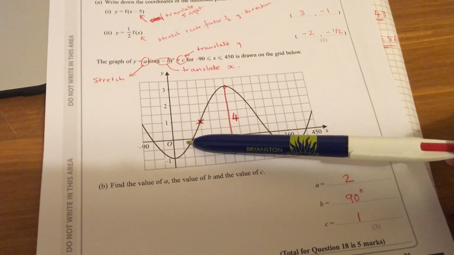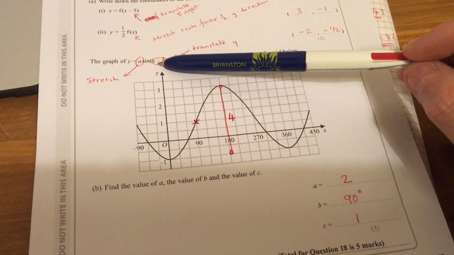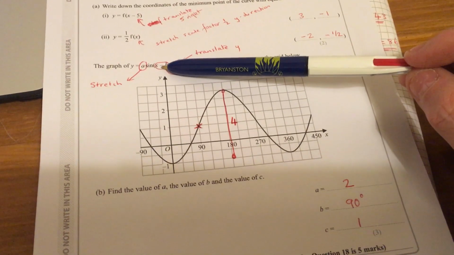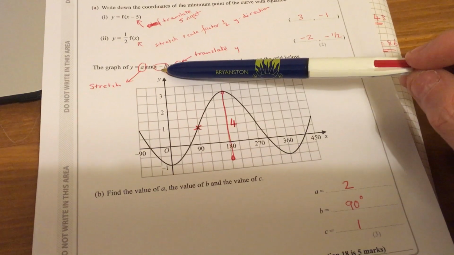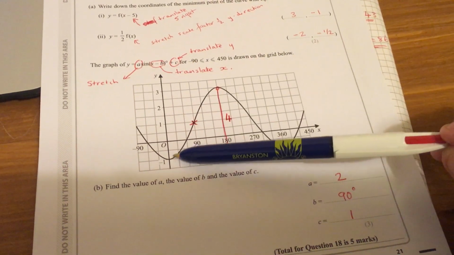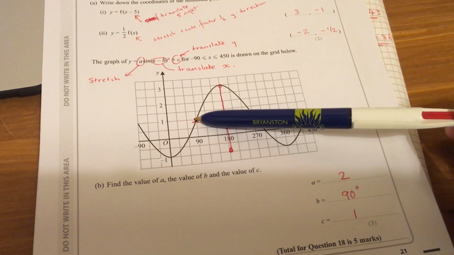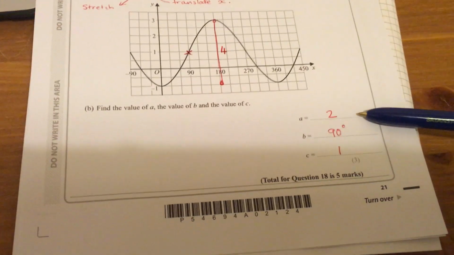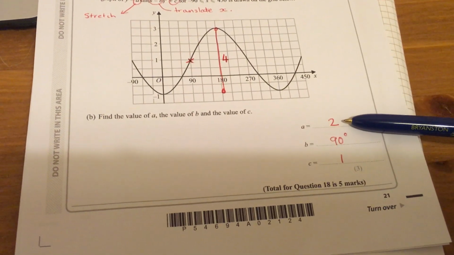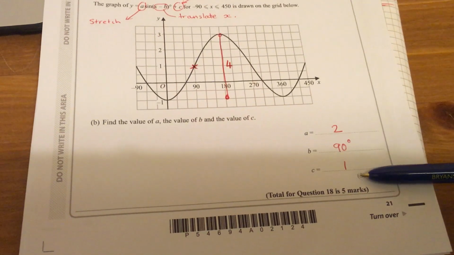I know that's moving in the plus direction, but in the transformation of graphs, a plus b would be a move to the left, and a minus b would be a move to the right. So our b value is 90, and it has gone up by 1. So the translation in the y direction is 1. Gives us a final answer of stretch scale factor 2, 90 to the right, and 1 up.